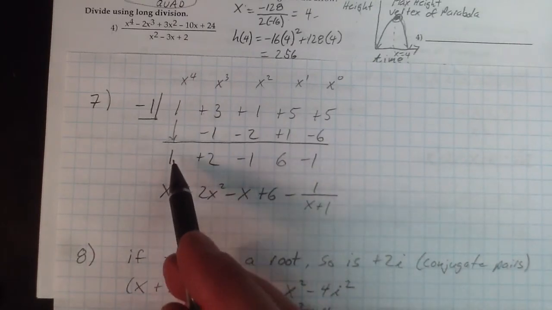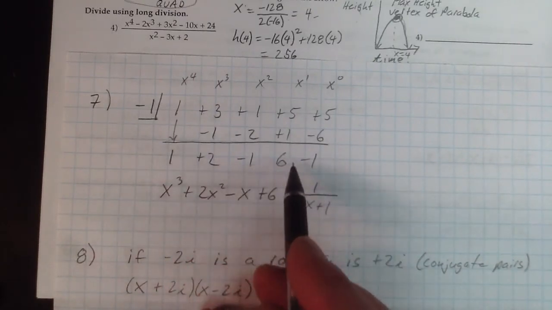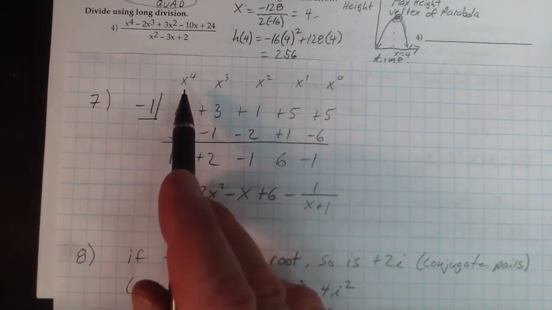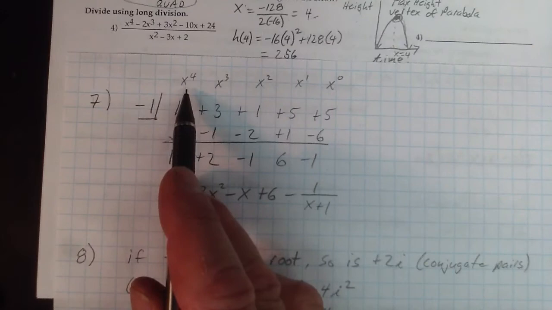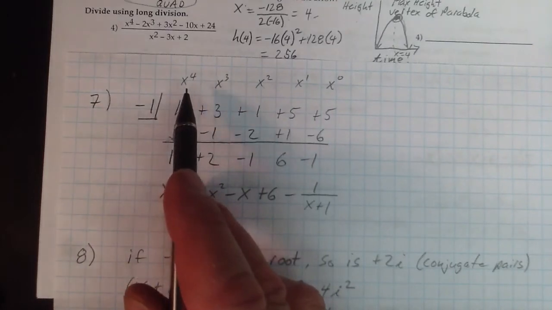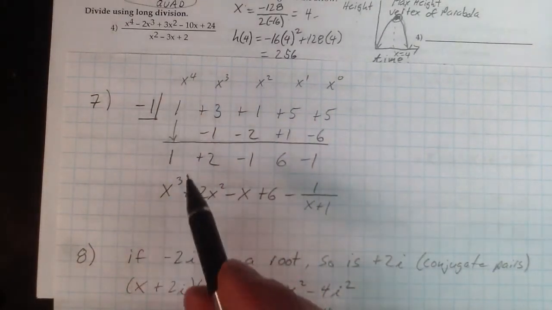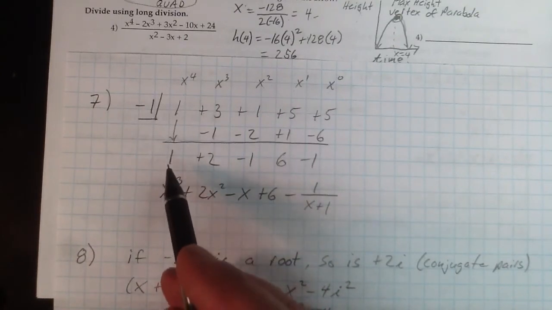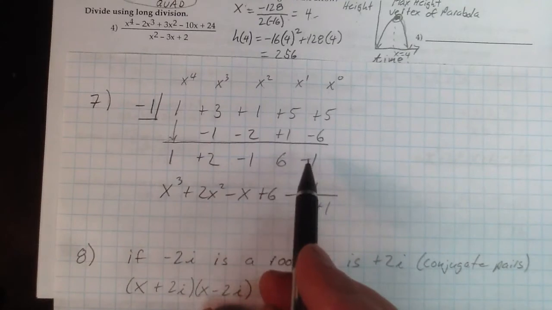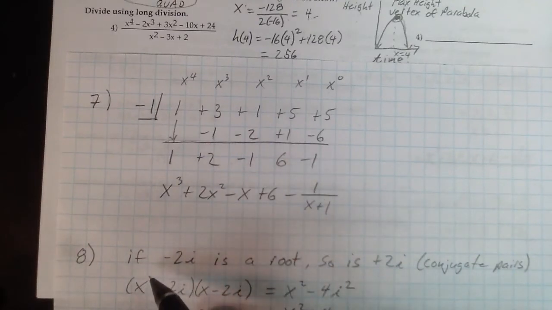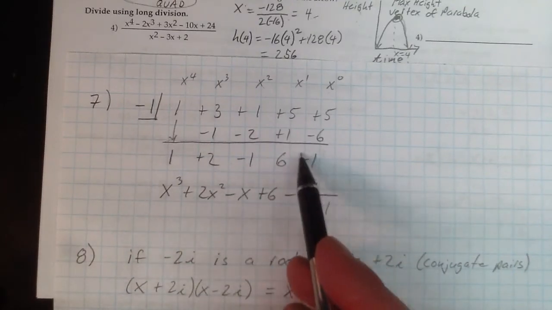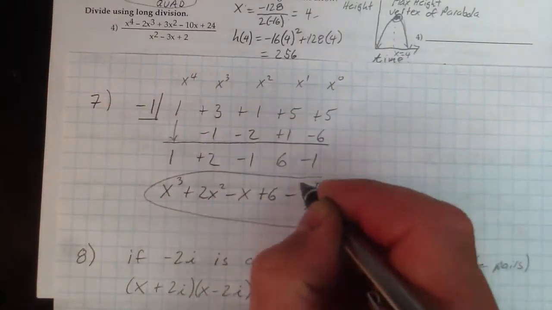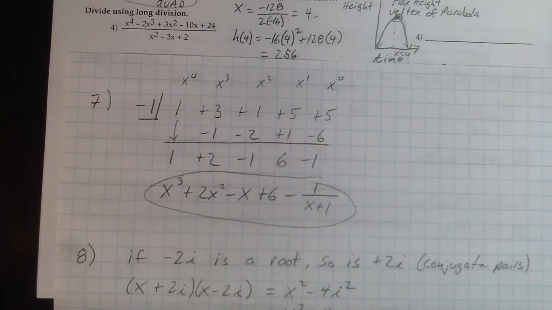My coefficients down here are always going to be 1 degree less than what I started with. We started with a 4th order dividend, so our quotient is going to be 3rd order, always 1 order less. And this is the coefficients of my dividend. And I can see I have a remainder of -1. This is how I correctly report the answer for problem number 7.